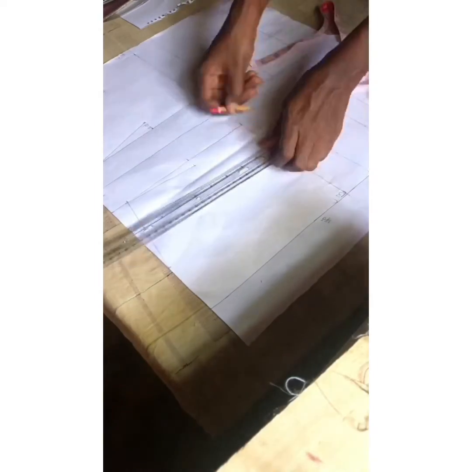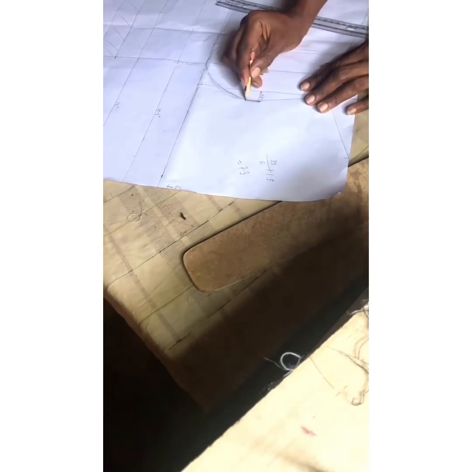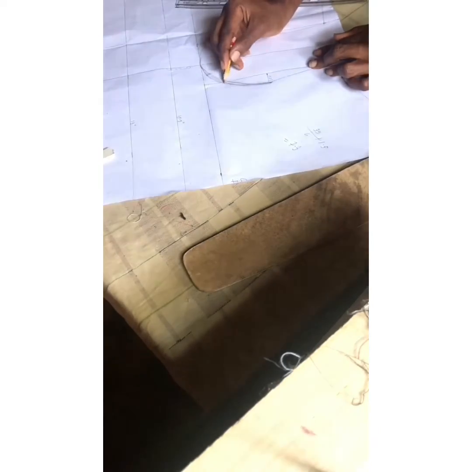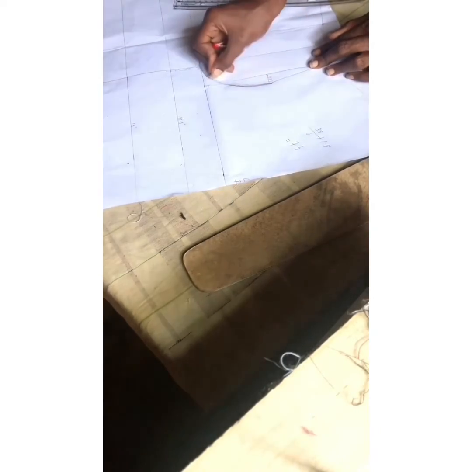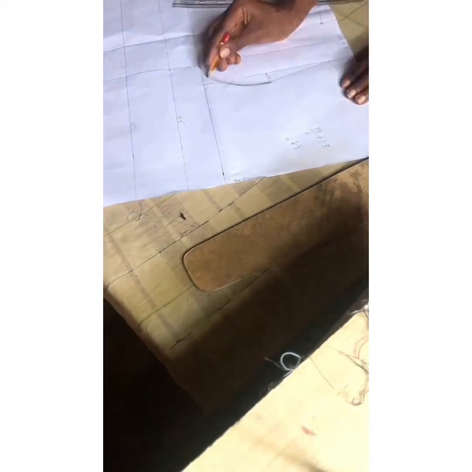Then you can use your armhole curve or your French curve to bring out the armhole, or you can just use your hand like I'm doing in this video, to get the perfect shape. Remember, you're going in by 0.75 for the front pattern and 0.5 for the back pattern. So now we have our perfect armhole.